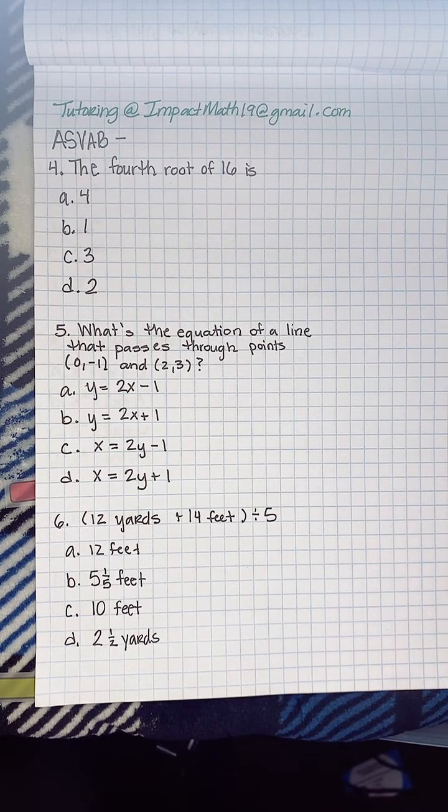Number 4. Okay. The fourth root of 16 is, what do you guys say? We got A. D, A. Okay, we got D. We got A. Okay. C, C, C. Oh, we kind of all over the place with this one.